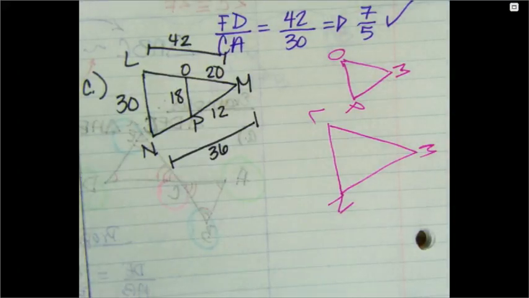So MLN and MLB. Did you say MLN or MN? Doesn't matter, as long as you follow the same path that you're going to do.